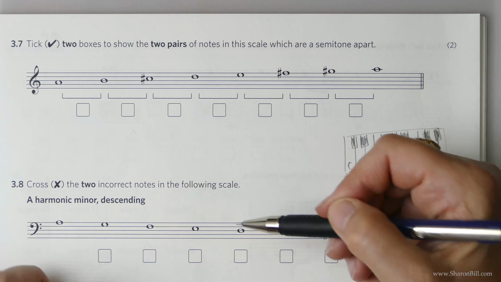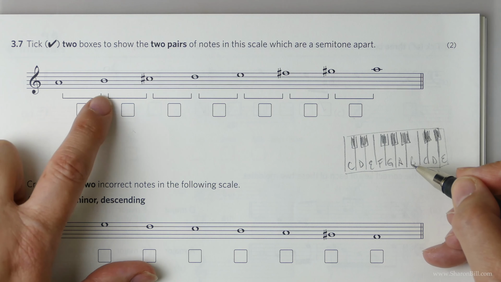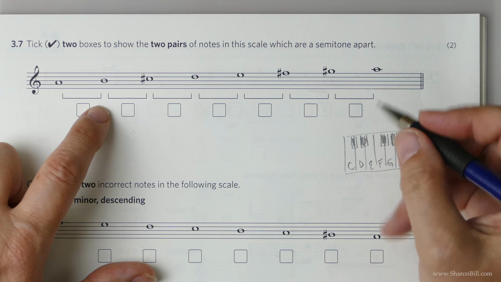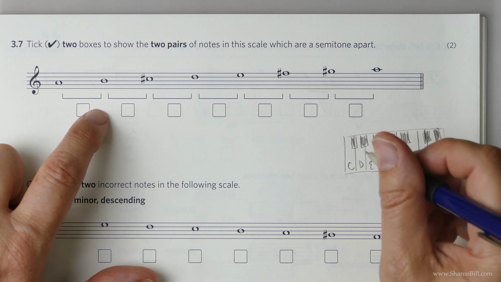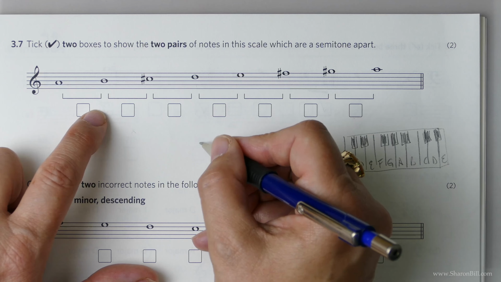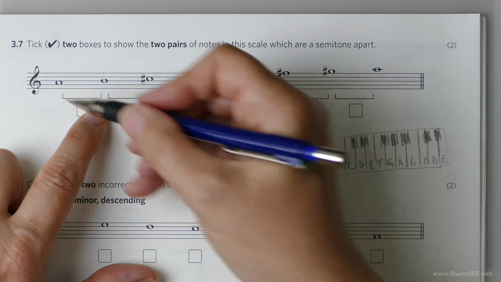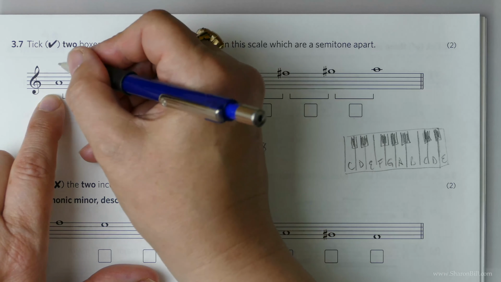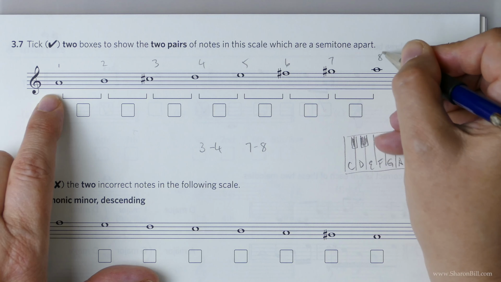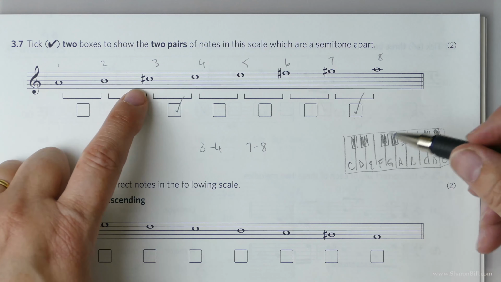So you could go through the whole thing and think, well, A to B, that's not a semitone, it's got a black note in. B to C sharp, that's not a semitone. However, we also know there's a quicker way to do this, because we know that the major scale, we did this in grade 1, steps 3 to 4 and 7 to 8 are semitones. We are counting upwards. 1, 2, 3, 4, 5, 6, 7, 8. 3 to 4, 7 to 8. And then by all means go ahead and check.